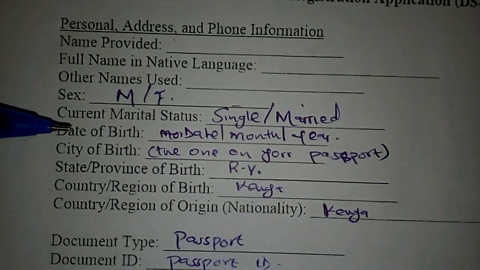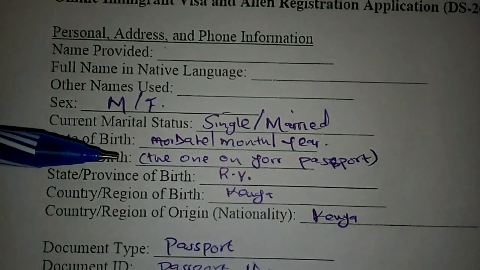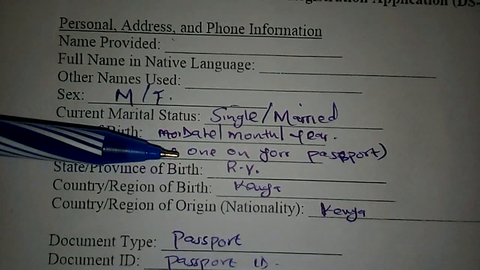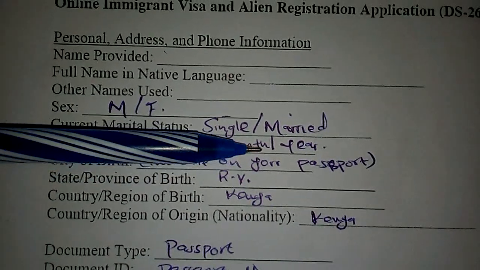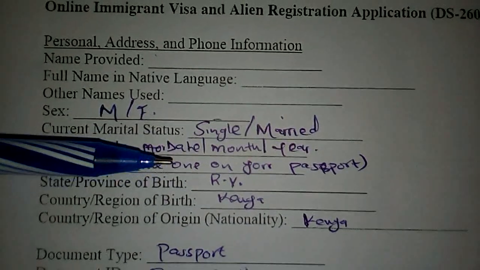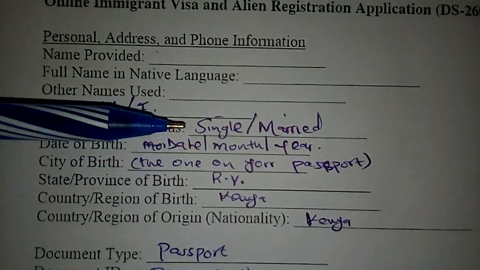For example, if this question was not printed, it would have a format that you're supposed to follow here, for example, date, month and year. Last time I checked, it had date, month and year as the format. You start with the date of your birth, the month of your birth, and then the year of your birth.